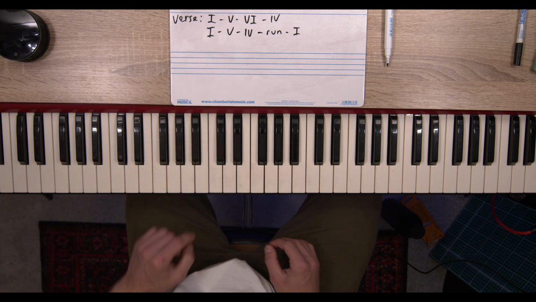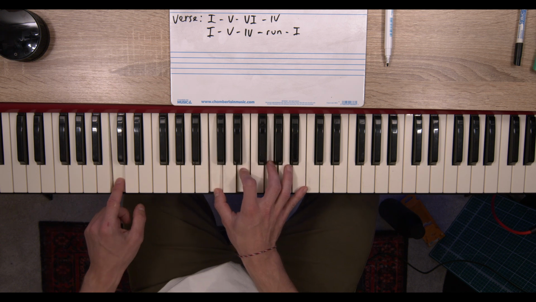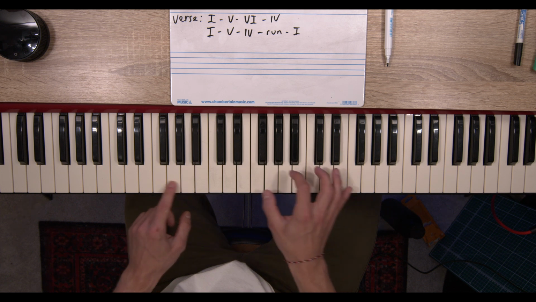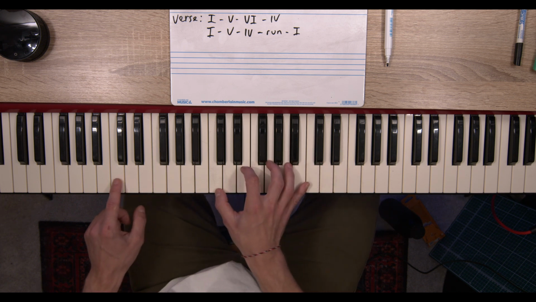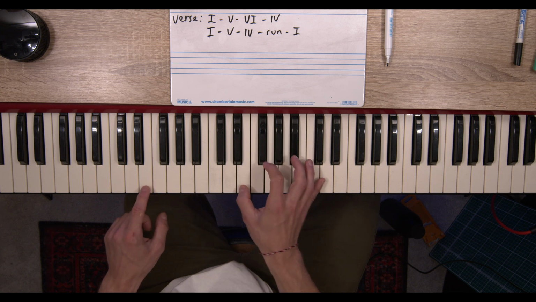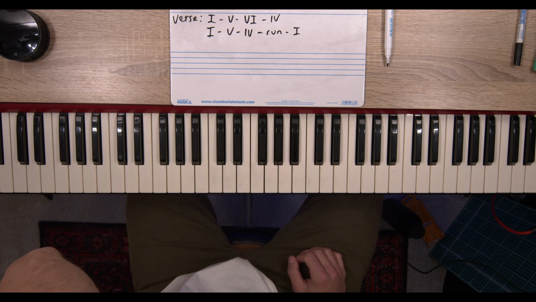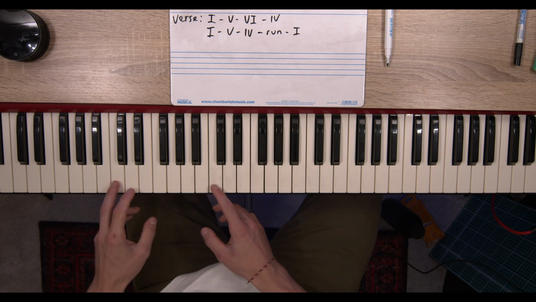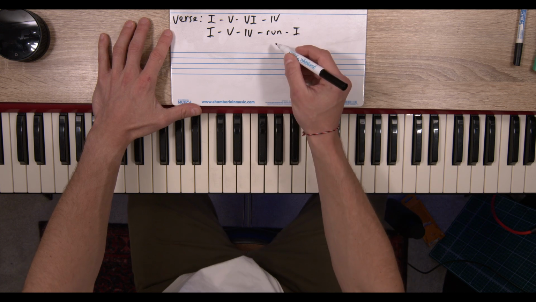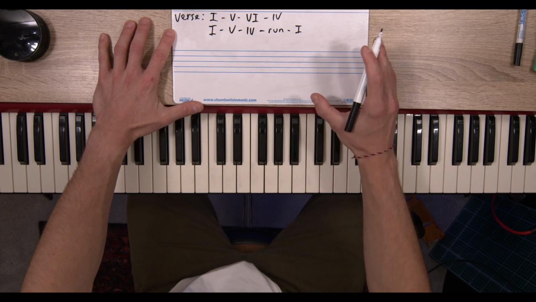So let's put that together, the top line and the bottom line. Top line goes 1, 5, 6, 4, then bottom line 1, 5, 4, run, 1. So that's our verse. Nice and easy, just a little bit of an addition and 1 fewer chord. We don't head up to the 6 in the second line. And that's our verse.